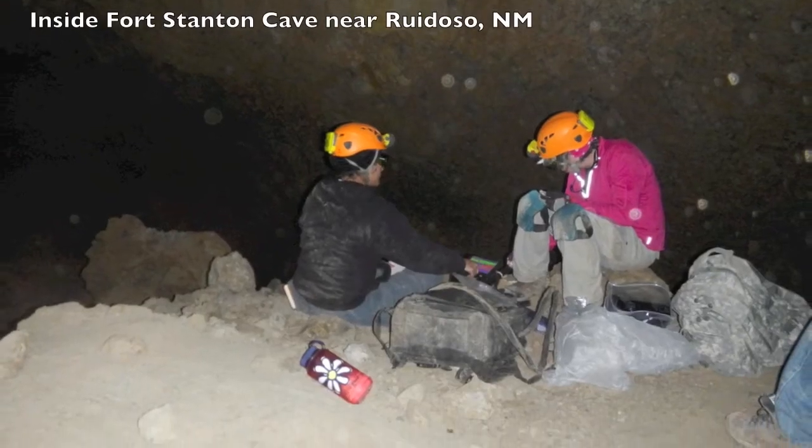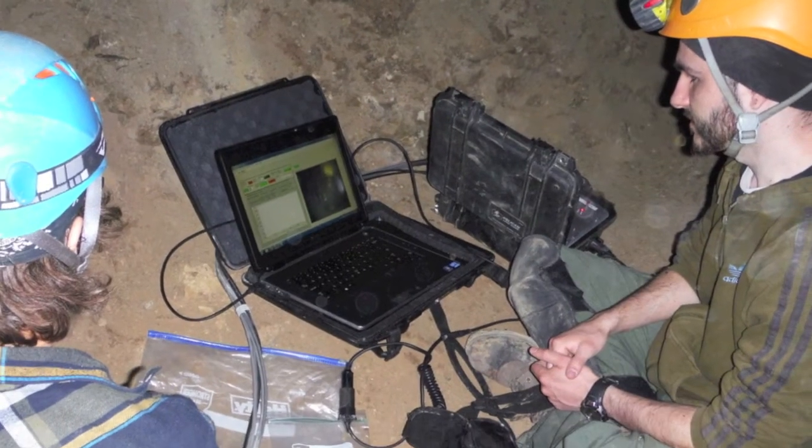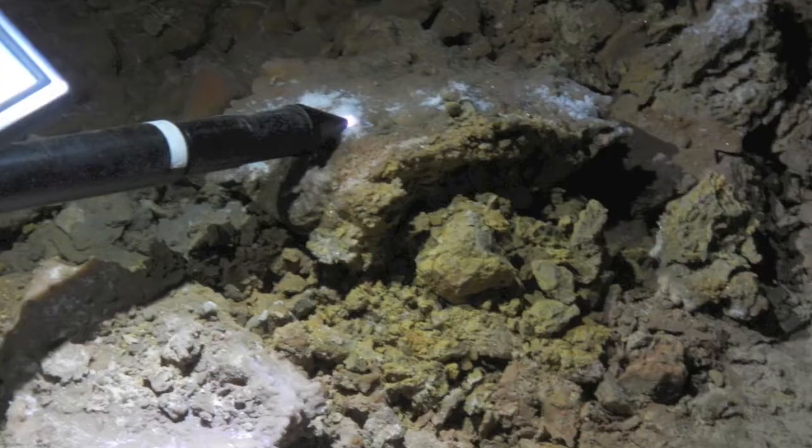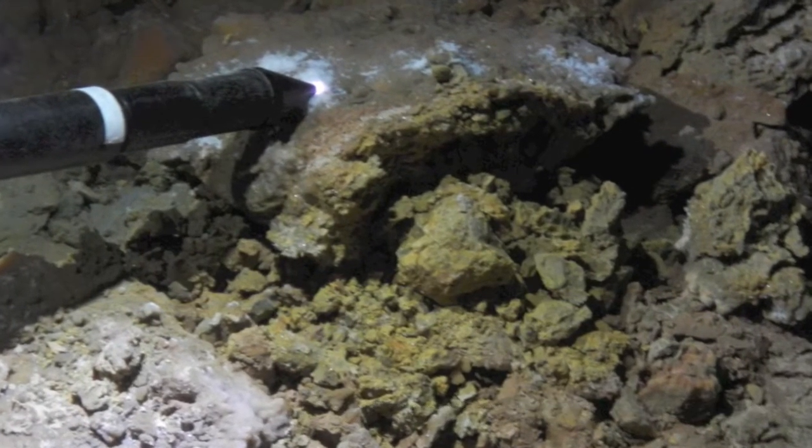We got to a hall in the cave, or a fairly large cavern, and spread out the equipment. Then we collected 20 samples and then took them to our instruments and analyzed them there with both instruments.